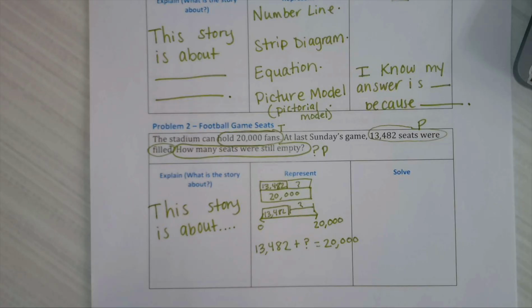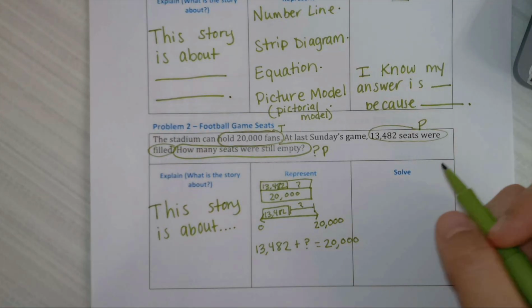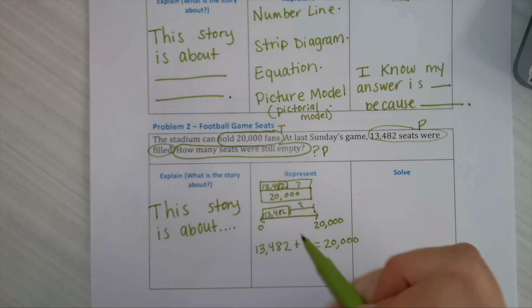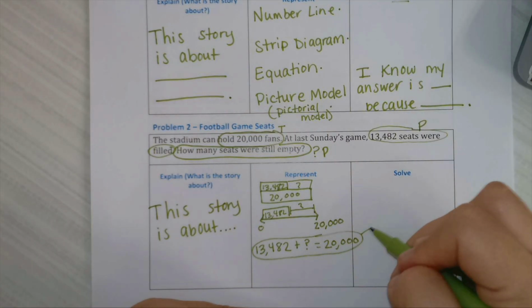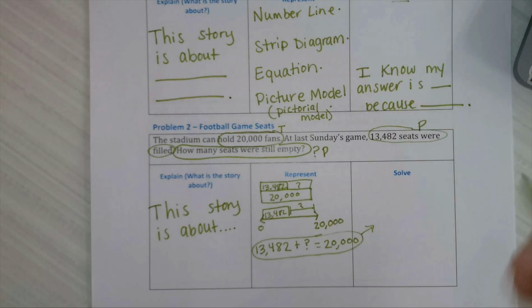But that might take you a long time because 20,000 is such a big number. Okay, well, I love equations. I just really do. So I'm going to choose this one, and that's how I'm going to solve also.